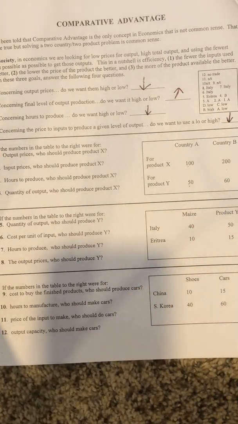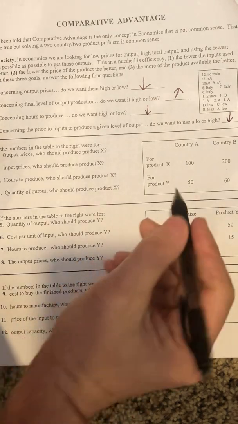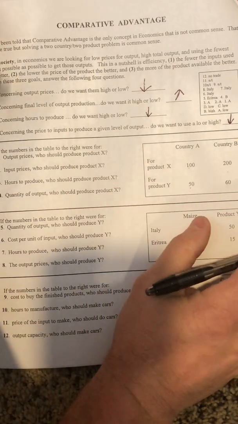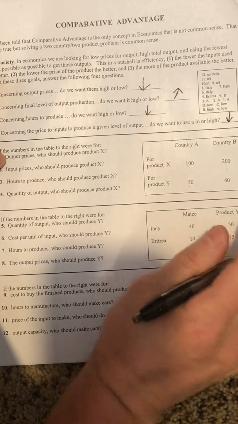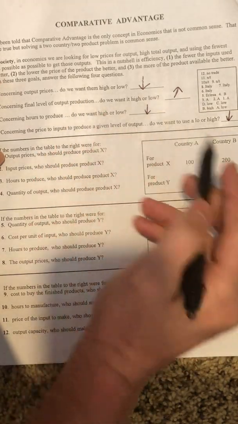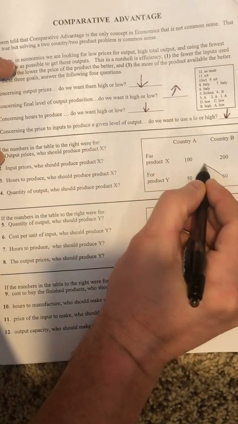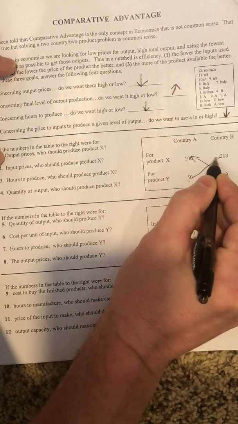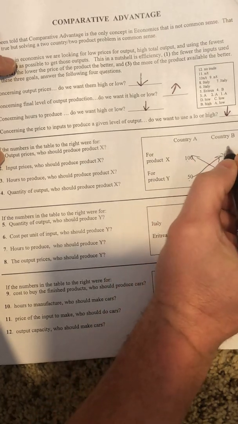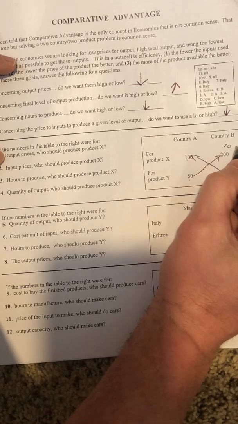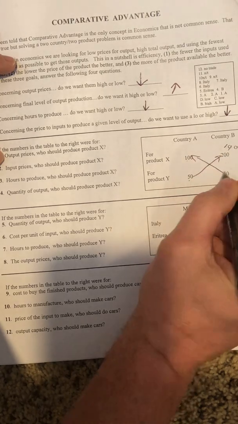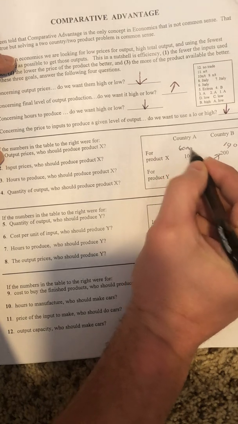We're going to use a shortcut right now, because if you're ever asked on the test who has the advantage and who should produce it, you should be able to cross multiply and figure out the answer. When you take a look at output prices, remember, sorry, you want the low number. So if we cross multiply towards X like this, 50 times 200 ends up being 10,000. This would end up being 6,000.